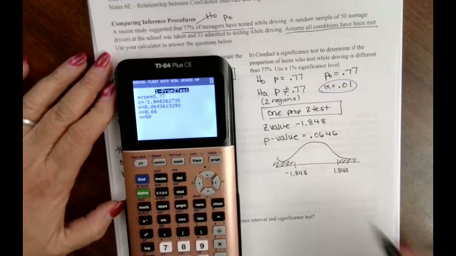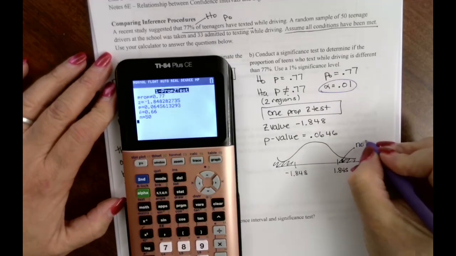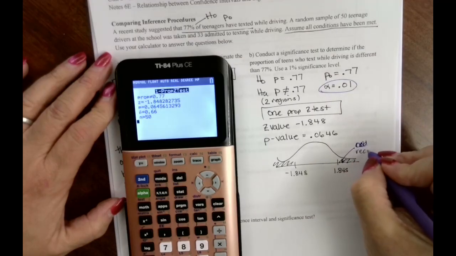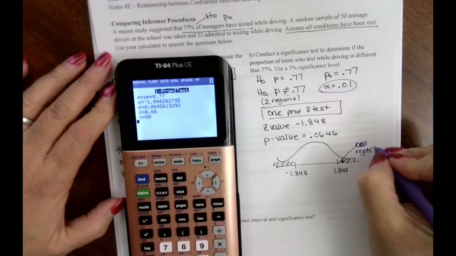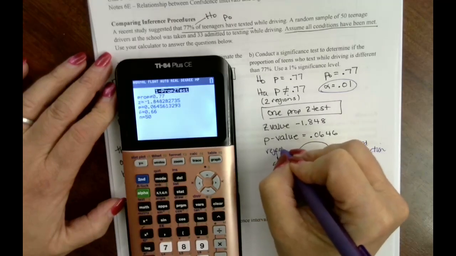This region that I have right here would be our rejection region.